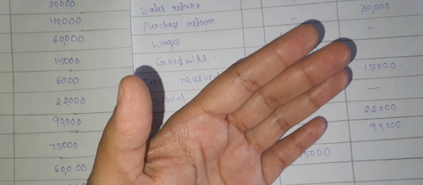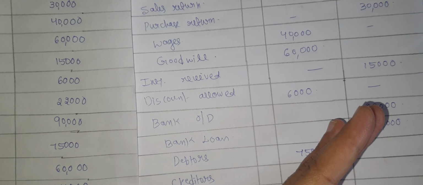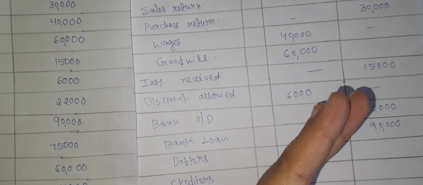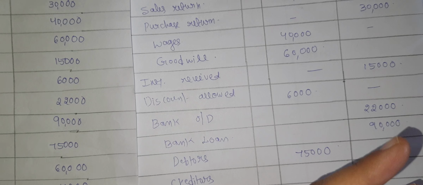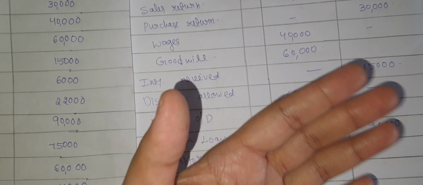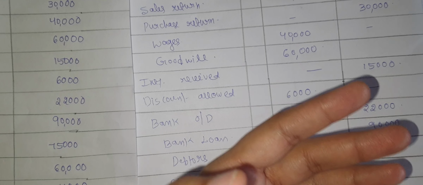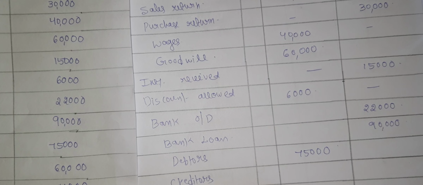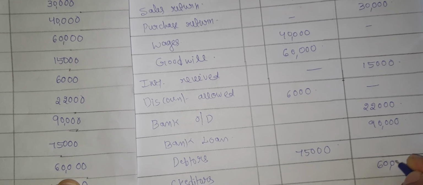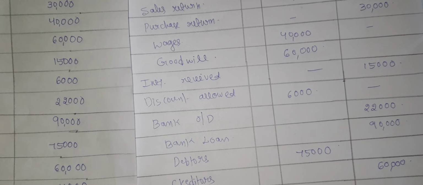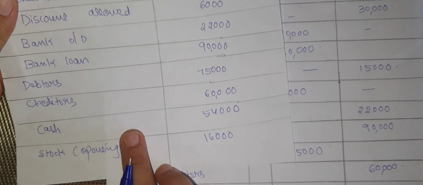So it appears on the credit side of the trial balance. Fine. So we enter the creditors on the credit side, that is rupees 60,000.